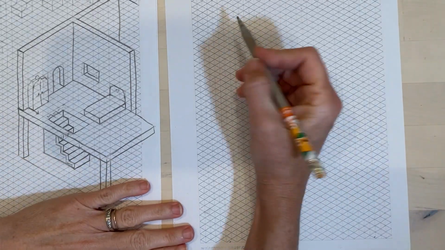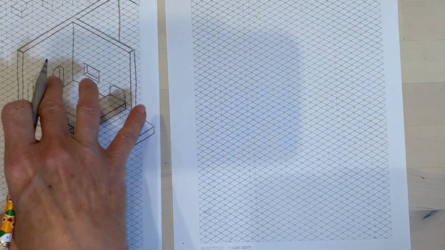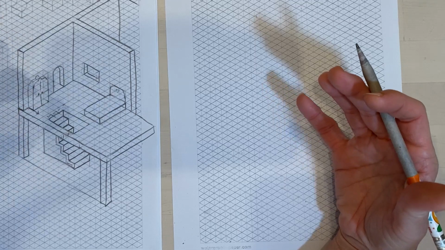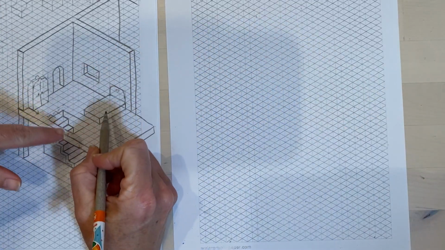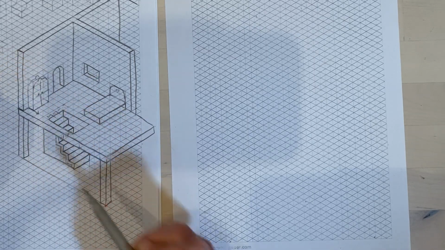Whereas in the past, we've worked really small with small structures. If you're doing something inside, we're going to want to use a large amount of our isometric grid so that when we draw in any furniture pieces or window details or doorways, those will be the smaller elements.